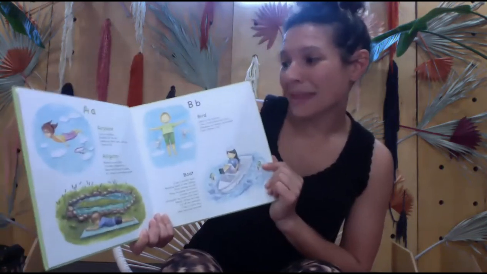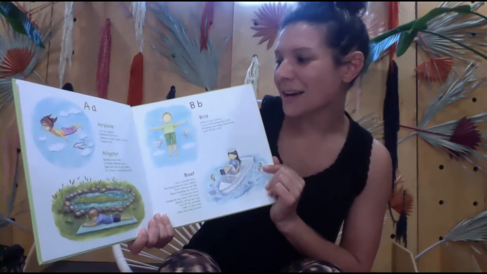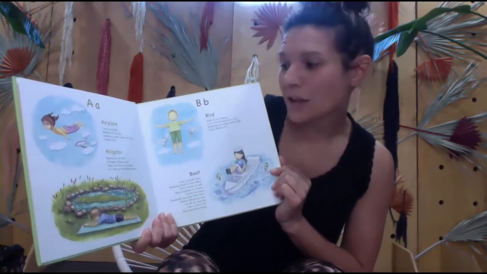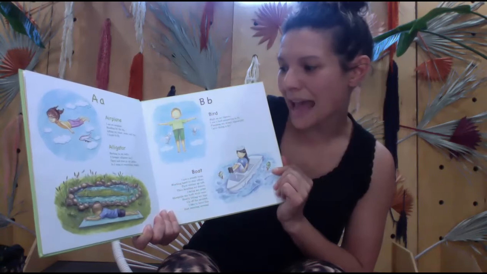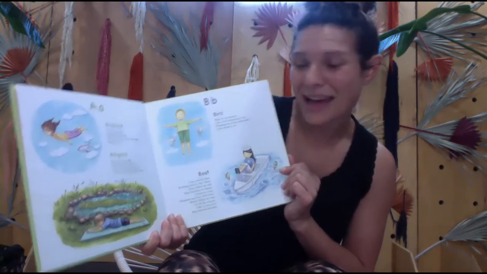A, airplane. I am an airplane heading for the sky. Lifting my chest, arms, and legs, I begin to fly. Alligator. Resting on my belly, a hungry alligator am I. Open and shut go my palms as I snap everything nearby.